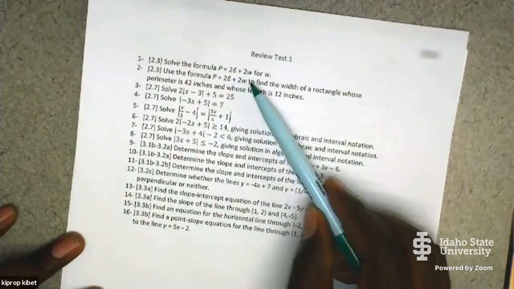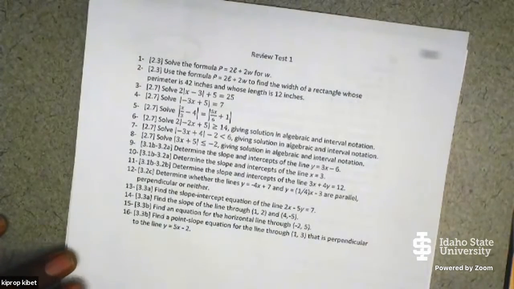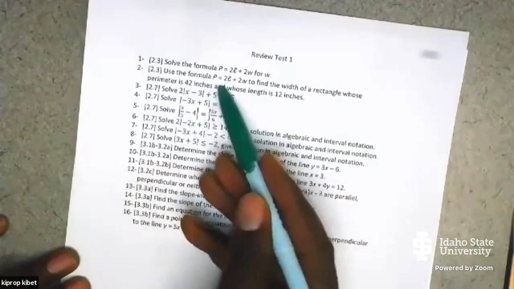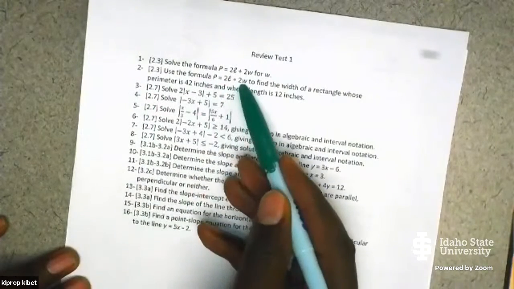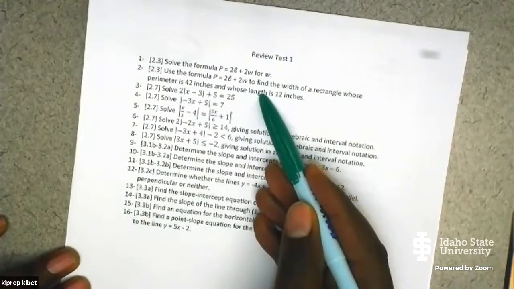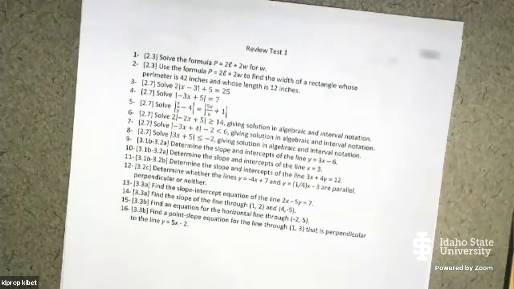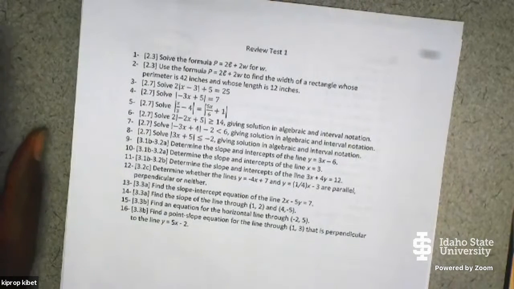And then you divide by 2 in all of it. Once you have made W the subject, you're given the perimeter and the length, so you're told to look for W, which is so easy to get after you made W the subject of the formula.